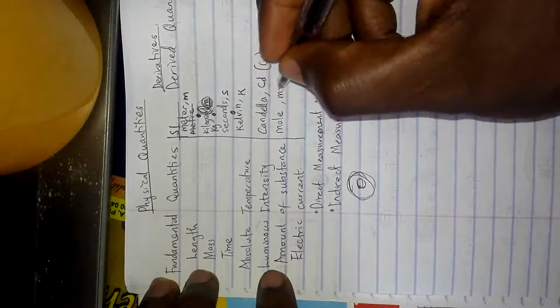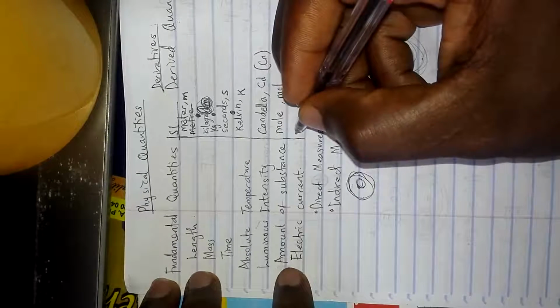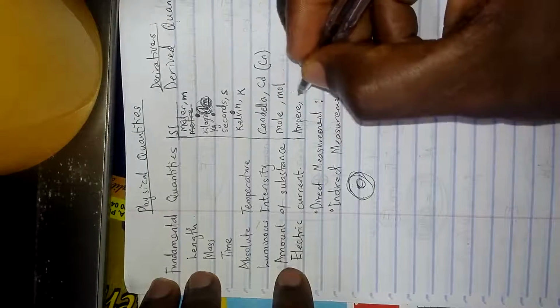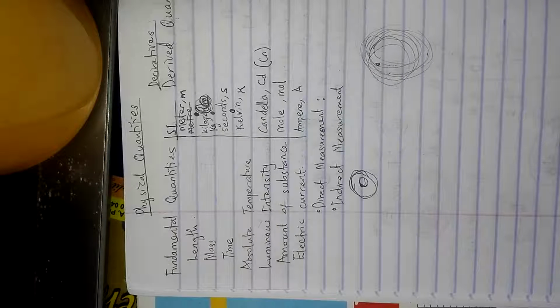Okay, abbreviated as MOL. Electric current is measured in ampere, and it is denoted as A, capital A. Okay, so those are the units.